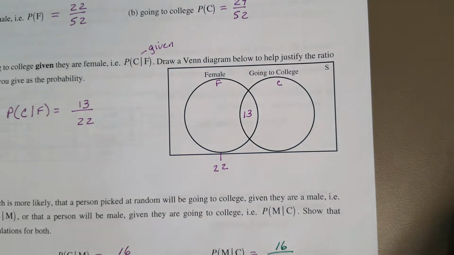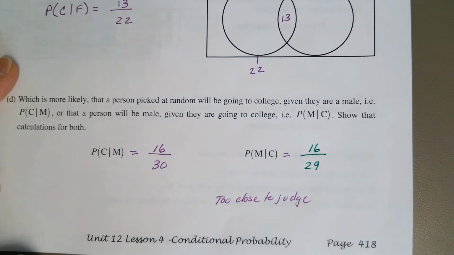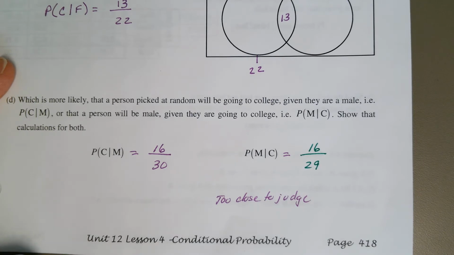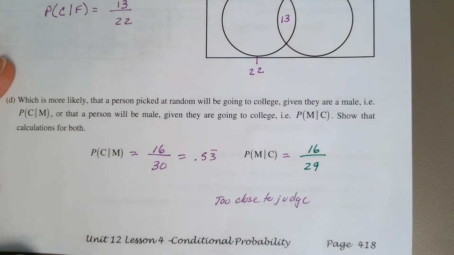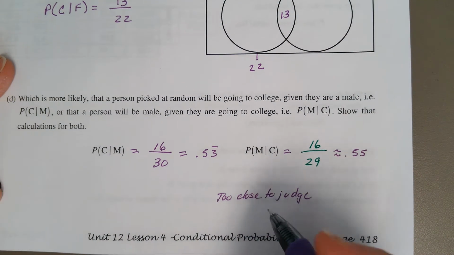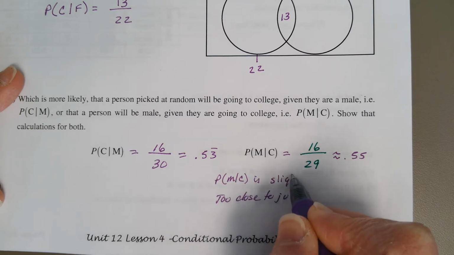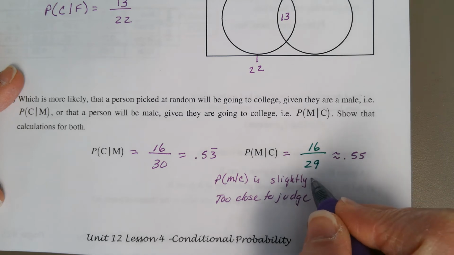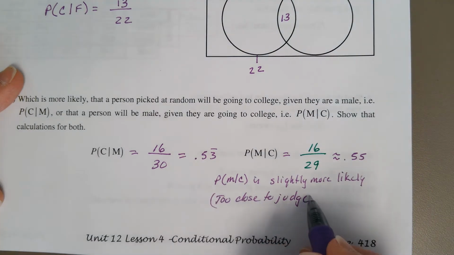These are really too close to judge. But let's take the calculator. 16 divided by 30 is 0.53 repeating, and 16 divided by 29 is approximately 0.55. So the probability of male given going to college is slightly more likely, but ever so slightly more likely. I would really say they're too close to judge.